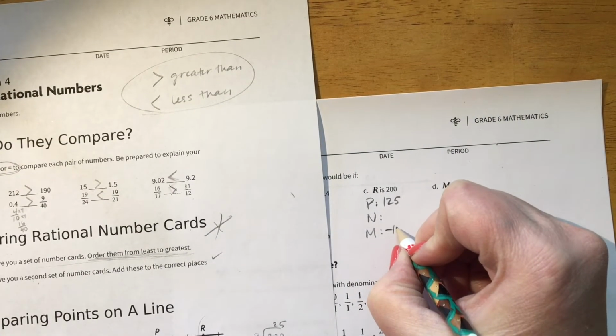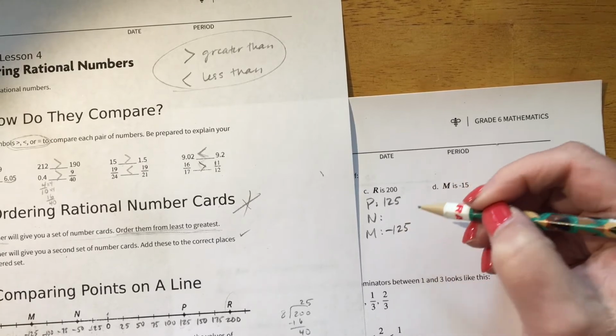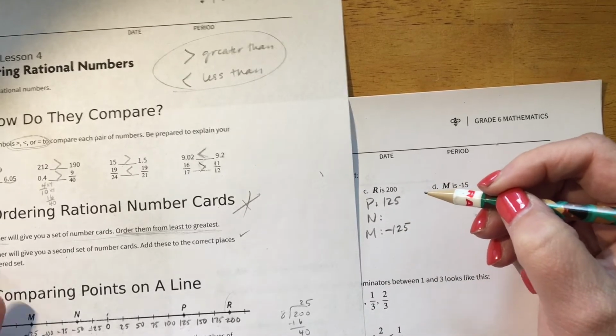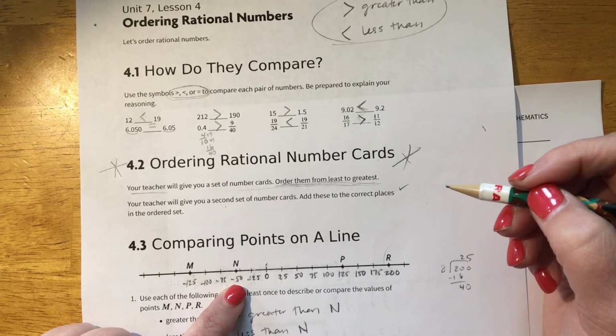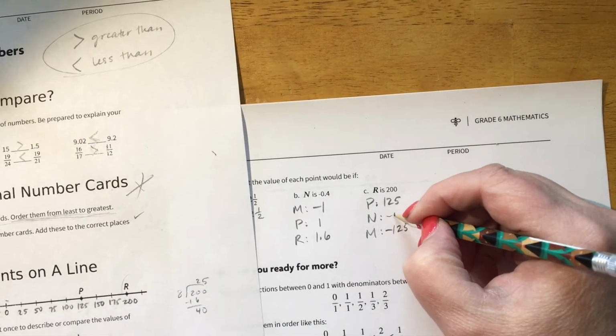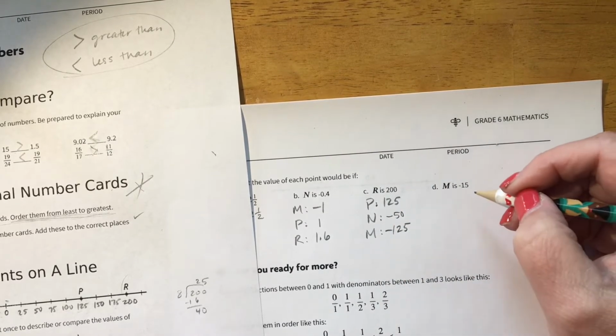I'm right. M is negative 125. Again, M and P are opposite, so there's my double check. And along the way, I found N, and I just didn't even realize negative 50 is N. So I can fill that one in as well. There we go, last one.